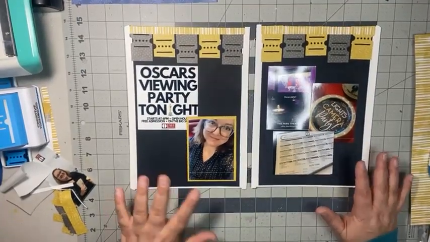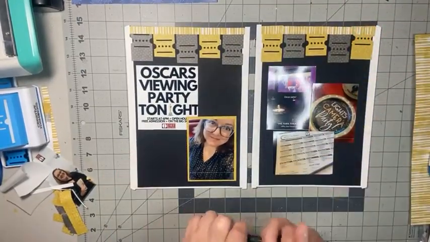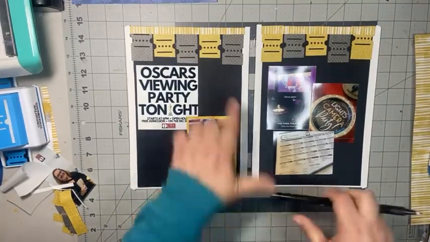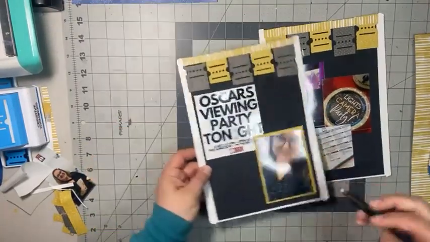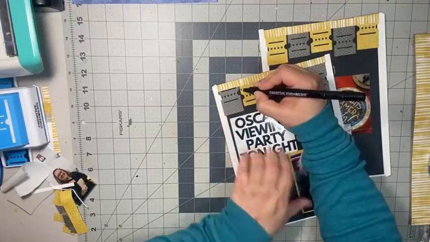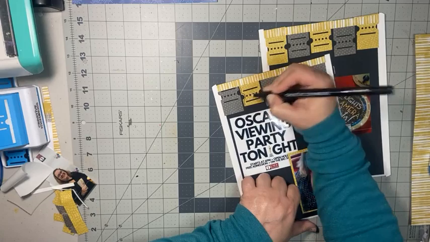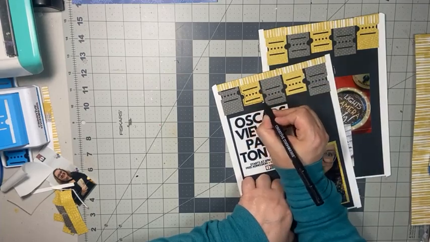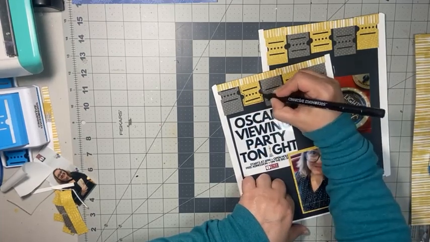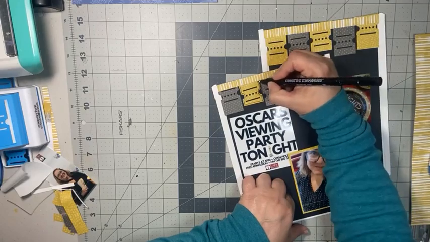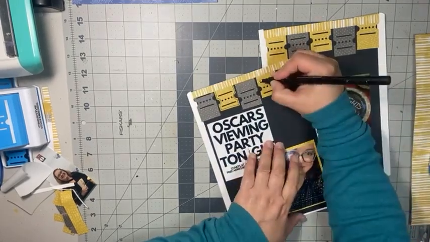So now what I really liked about the layout I saw online is she did some doodling on her tickets, and it was just really cute. So I am going to go on all of the yellow tickets, and I'm going to do a little bit of just doodling around the edge with the fine tip of the journal pen.